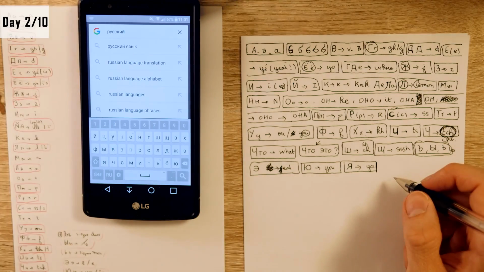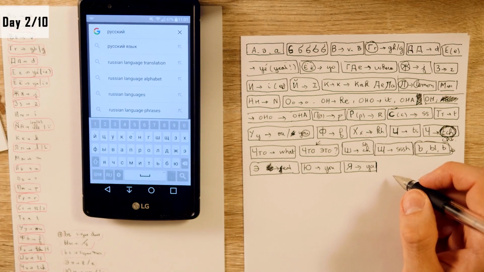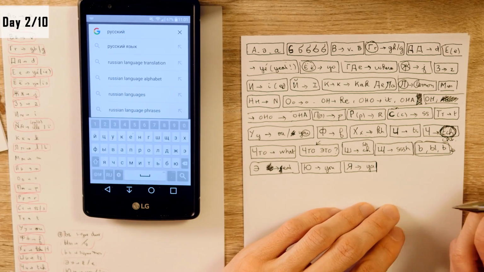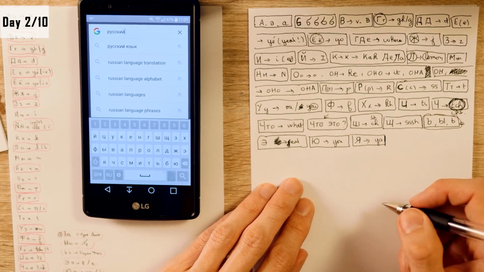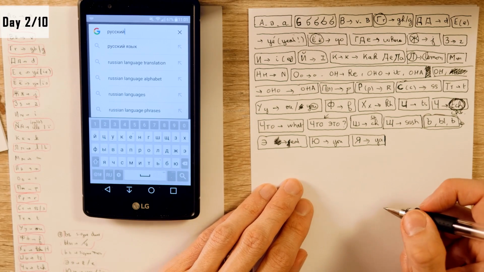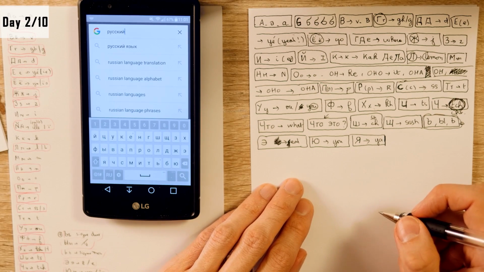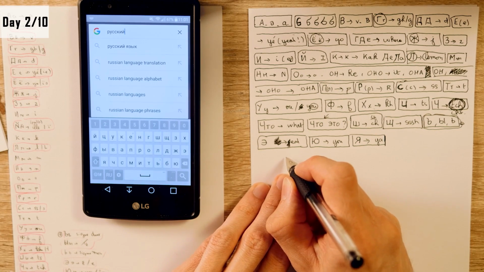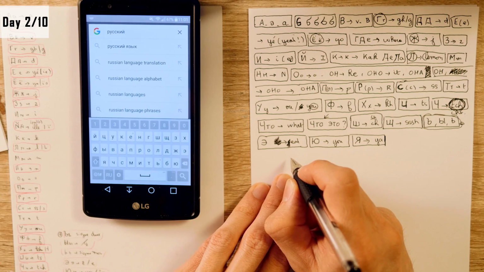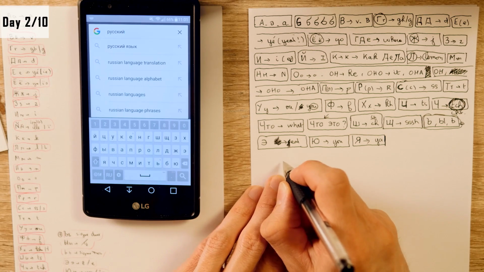Here I will write a few words that we also saw in the Korean lesson.